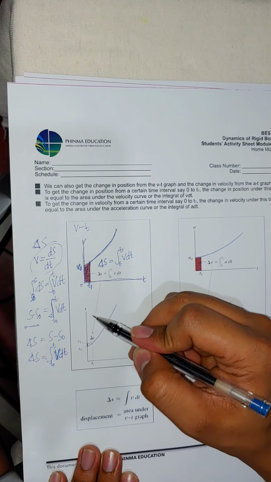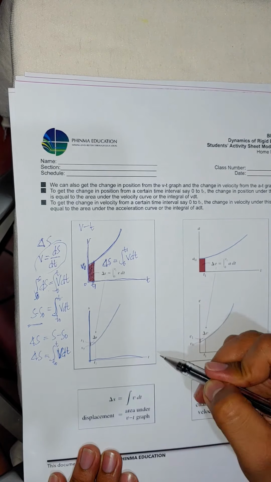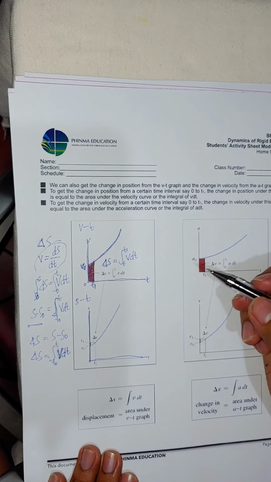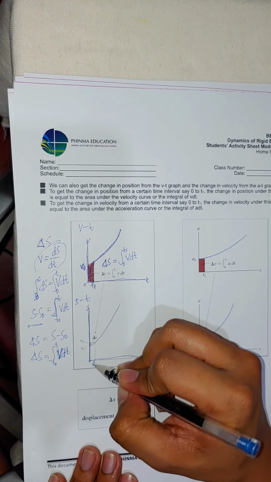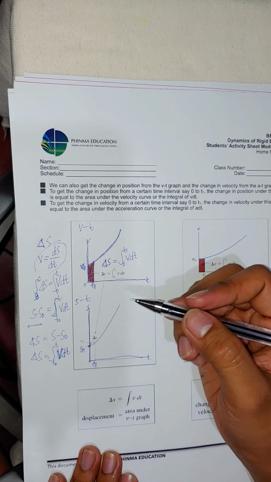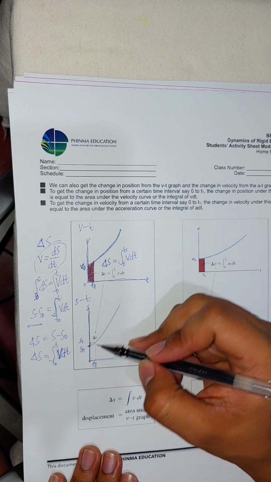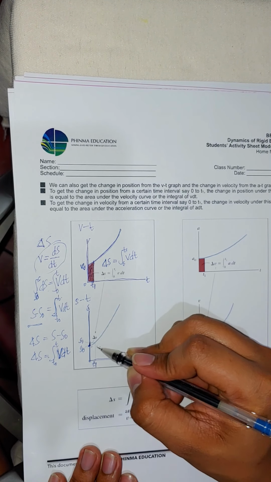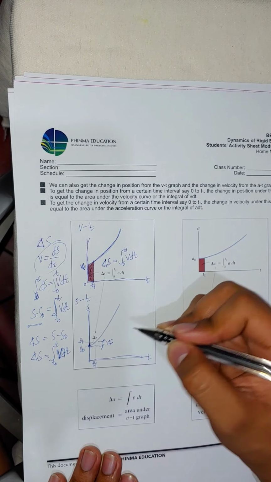And then, where can we see this? Here below the velocity versus time graph, we have the position versus time graph. So here we have the position and then here the time. In the same scenario, we have the time 1 here. This first point is the initial position, and then this S1 is the final position from 0 to 1, of course. So delta S is this change in position. That's really all it is. This is delta S.